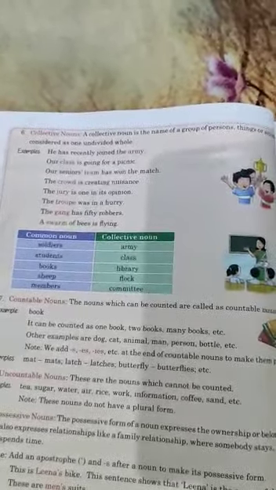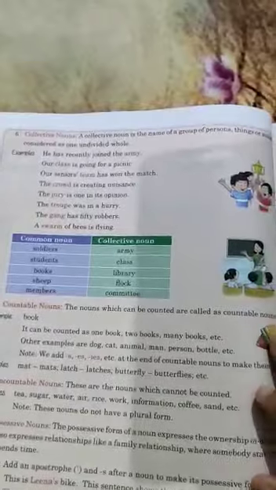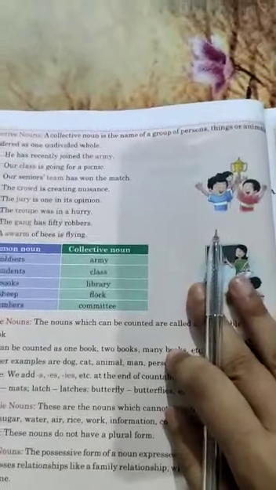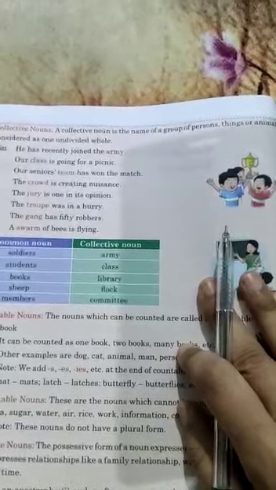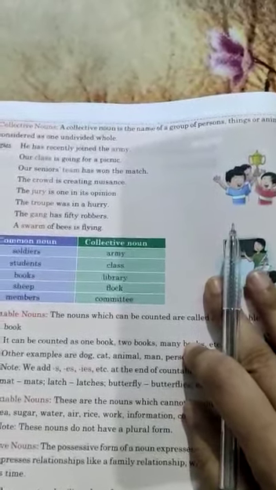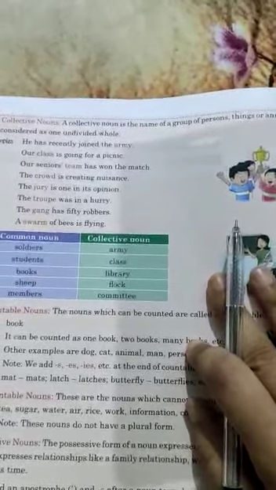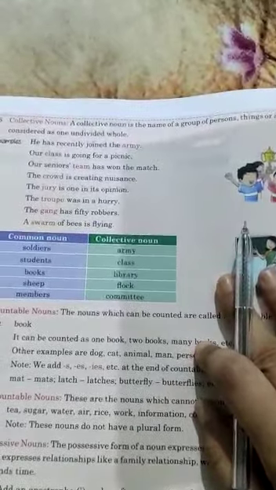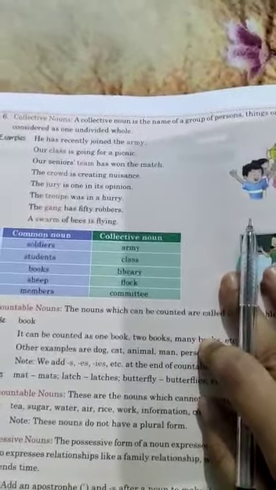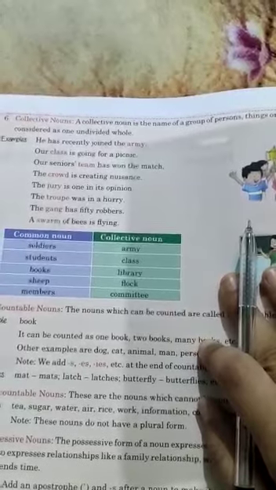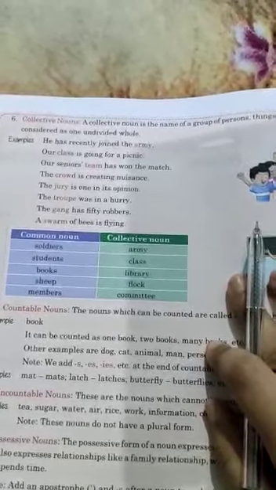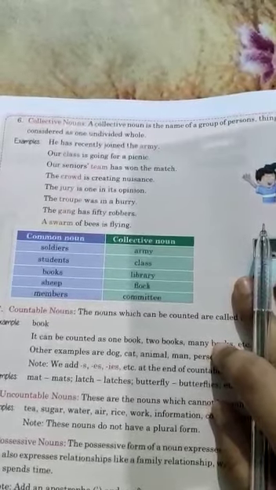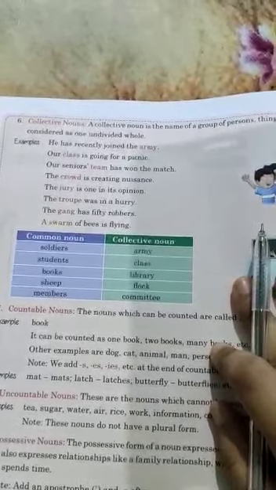For example, he has recently joined the army. So army here is your collective noun. Our class is going for a picnic. So here the word class is a collective noun. Our seniors team has won the match. So team will here be your collective noun. The crowd is creating nuisance. So crowd is here the collective noun.